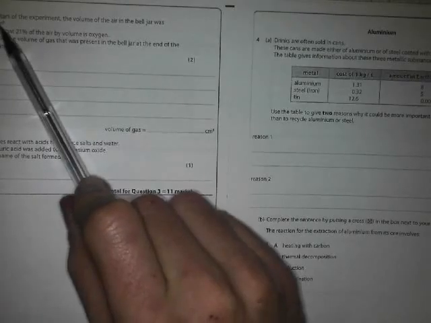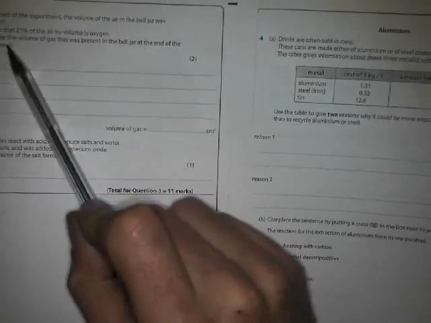At the start of the experiment, the volume of the air in the bell jar was 100 centimeters cubed. Assume that 21% is oxygen. Calculate the volume of gas that was present in the bell jar at the end of the experiment. Well, that's pretty easy, isn't it? Because it's nice, easy numbers to work with.